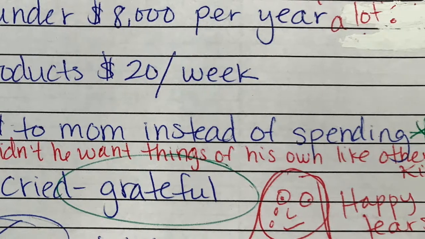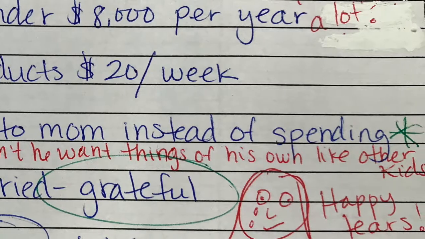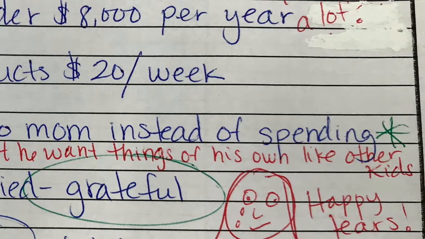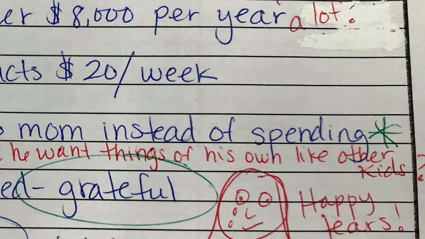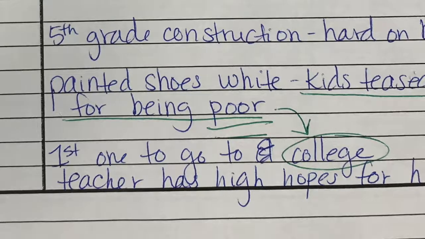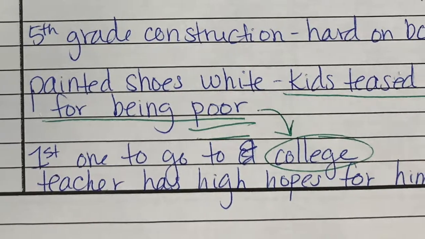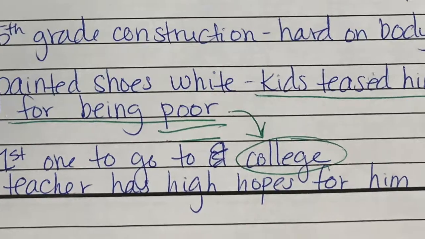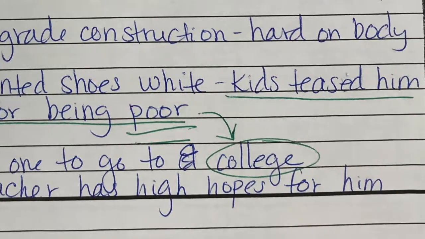Notice how I've also added my own thinking in red. Be sure you do the same before moving on. Pause the video now to finish up this phase of the focused note-taking process. Add questions to the left and your own thinking to the right.